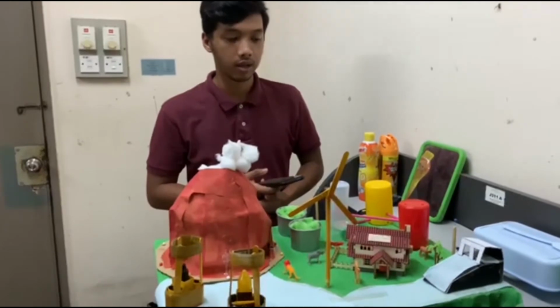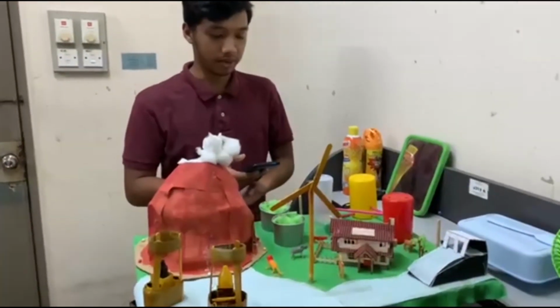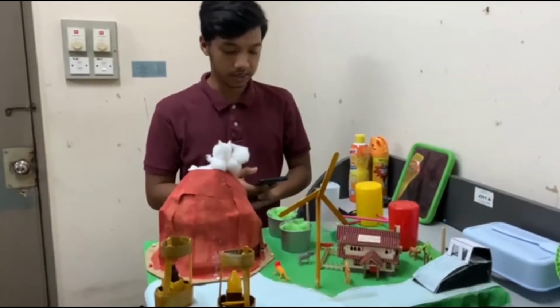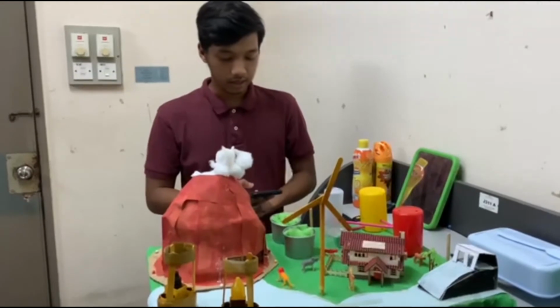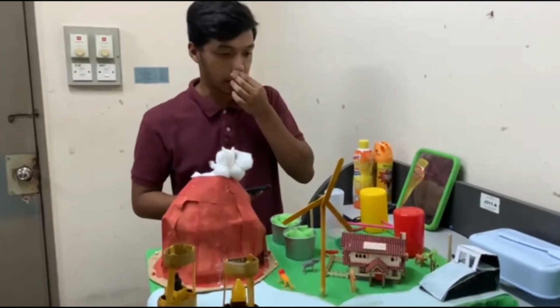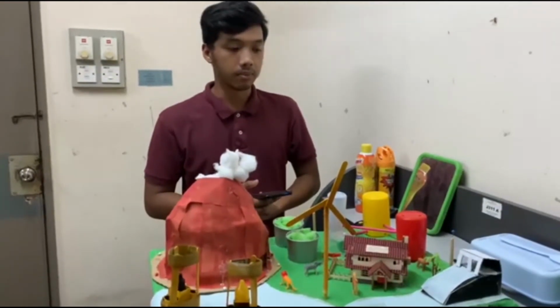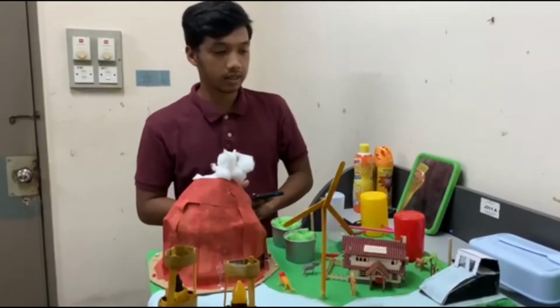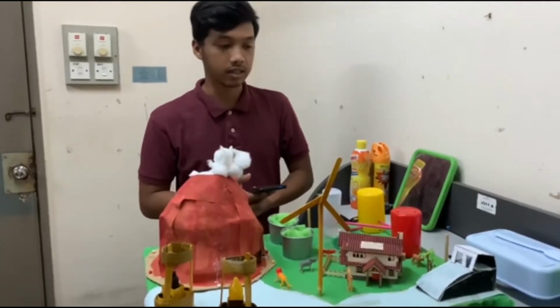My name is Muhammad Adam and I will be presenting about the next energy that we have created our model, which is solar panel. Solar power works by converting light from sunlight into electricity. Then this electricity can be used at home. Before this electricity can be used, the solar power will be converted into AC power, which is alternating current electricity.